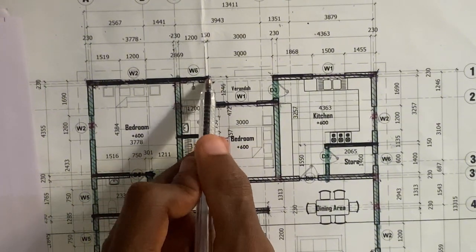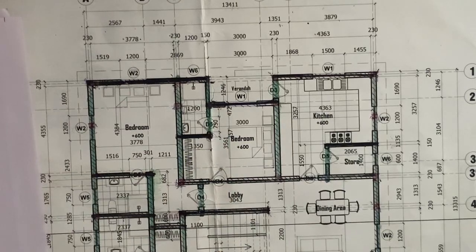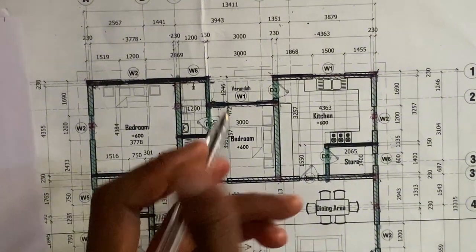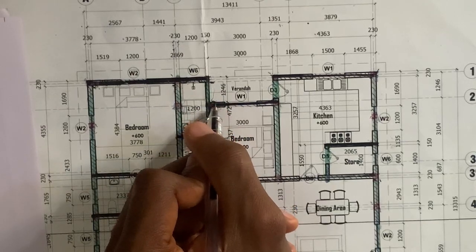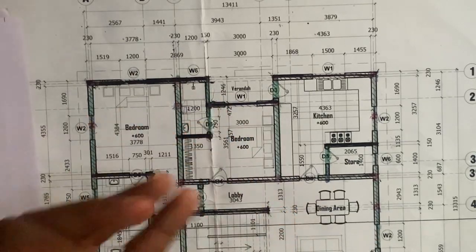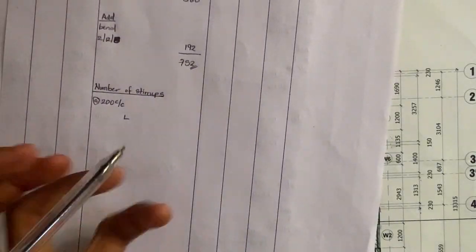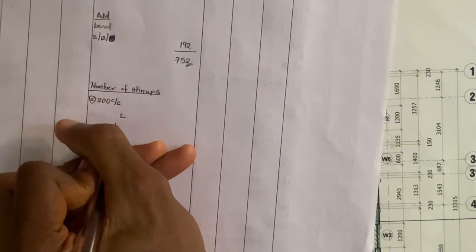We'll be minusing the thickness of this wall, which is 230. So 1246 minus 230, we're going to be having 1016. So it means that the placement of these stirrups from here to here will be at a span of 1016. So we'll write it down. 1016.